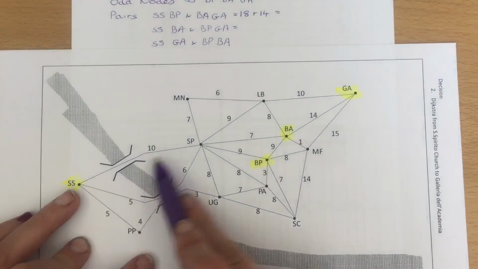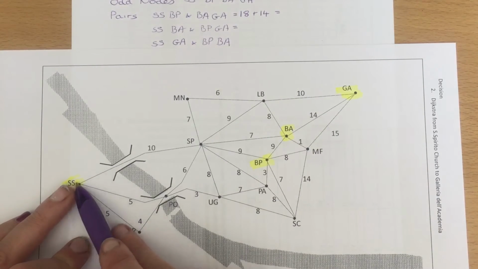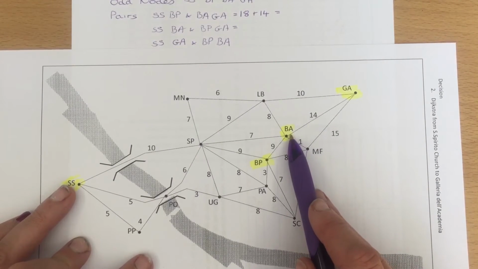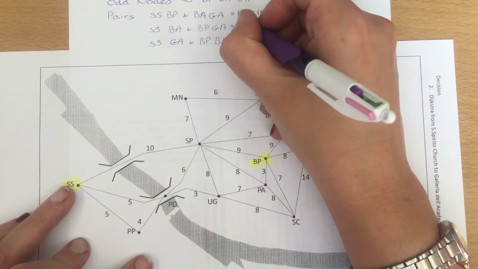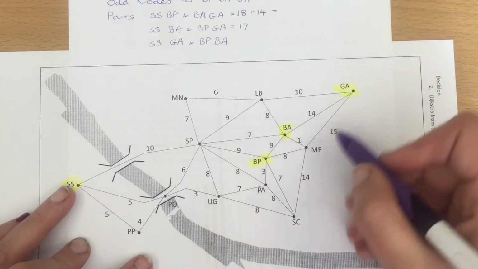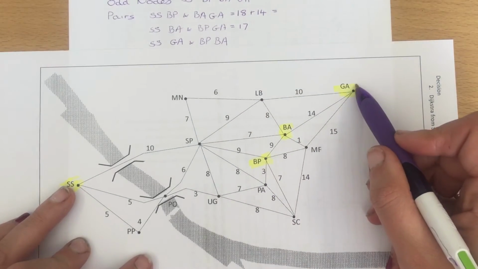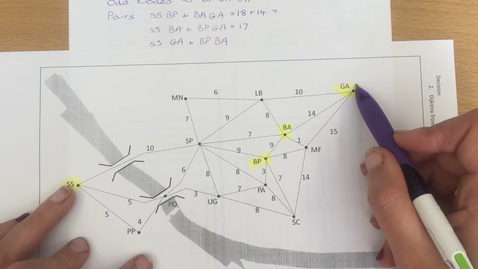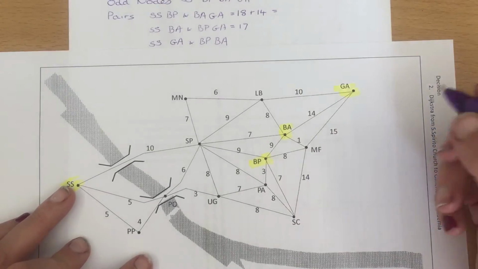So, SS to BA, we've got a 10 and a 7, and anything else is going to be more. So we've got 17, and then going from here to here, we've got 23, regardless of which way we do it.